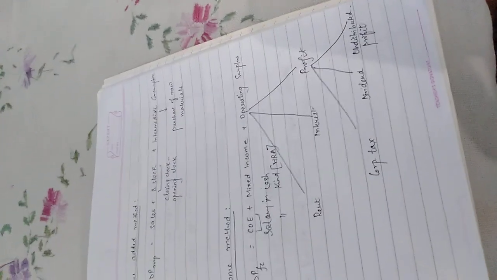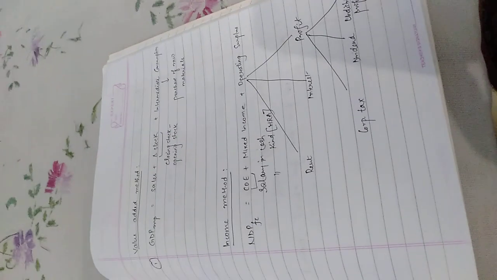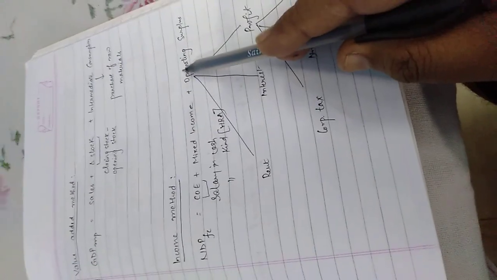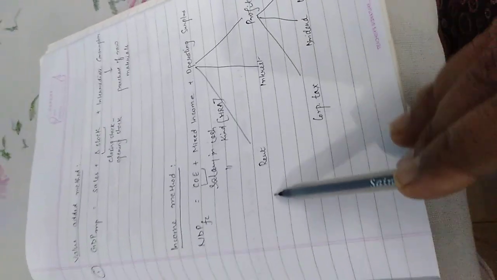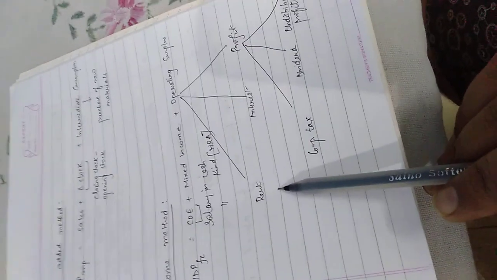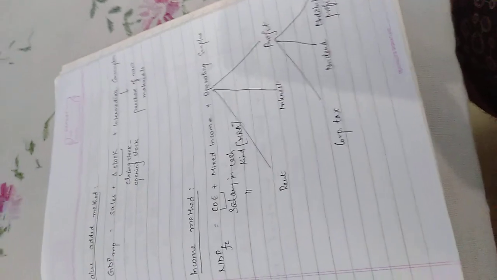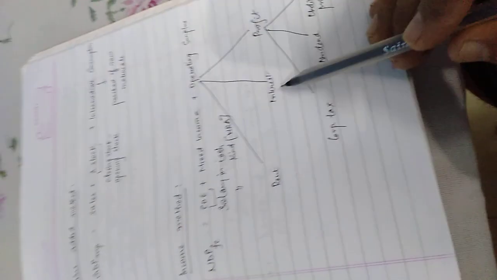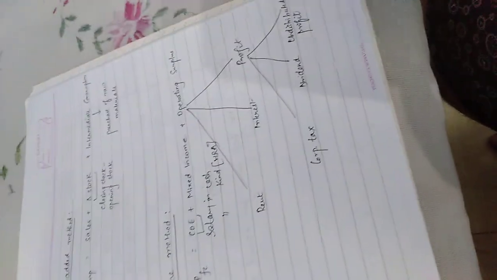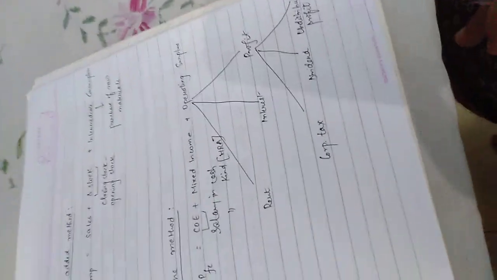The meaning of operating surplus is the income received from property and entrepreneurship. The income received from property and entrepreneurship is called operating surplus. You can see clearly that operating surplus has some parts. This is rent. I am pretty sure all of you know the meaning of the word rent. This is interest. I am pretty sure that all of you know what interest is. This is profit.